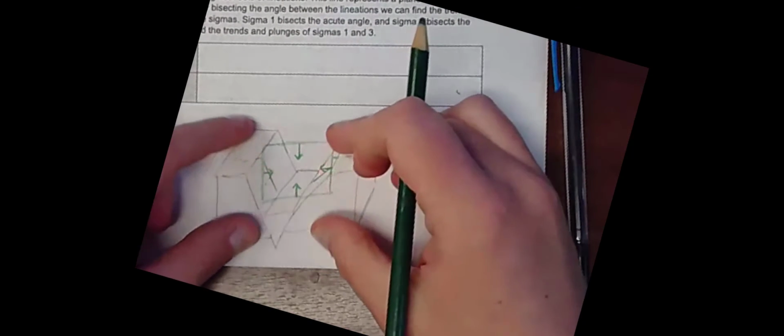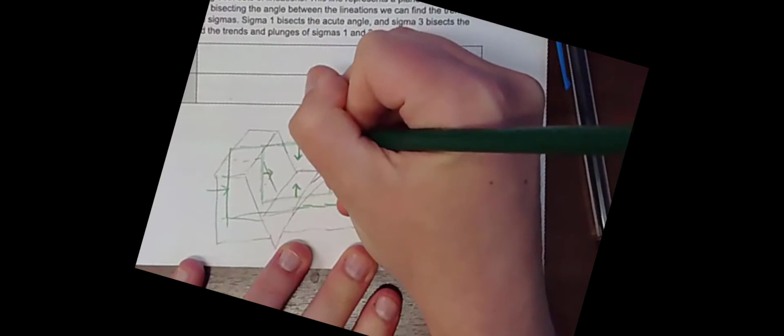If it helps, you can imagine growing this plane out, growing it across here. And there's your sigma 3, and there's your sigma 1 acting on that plane. Okay, so it kind of cuts this in half.